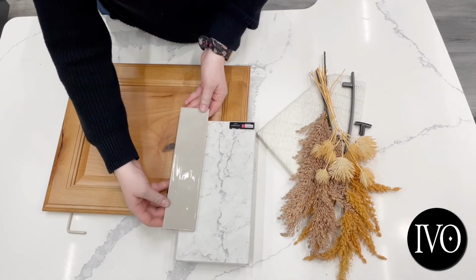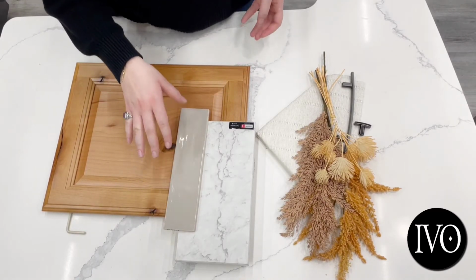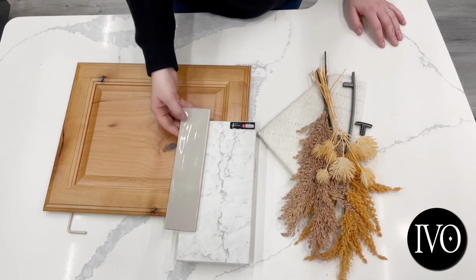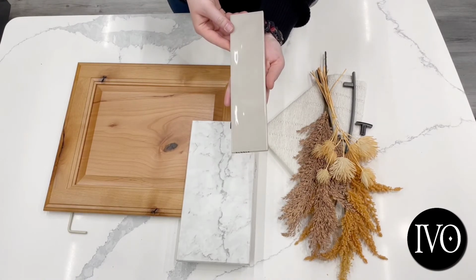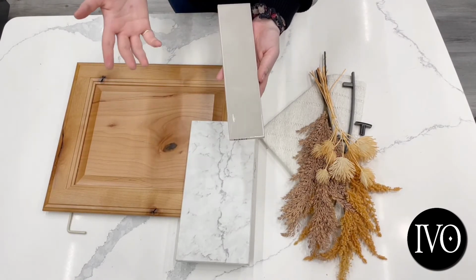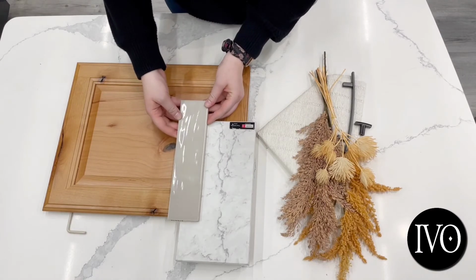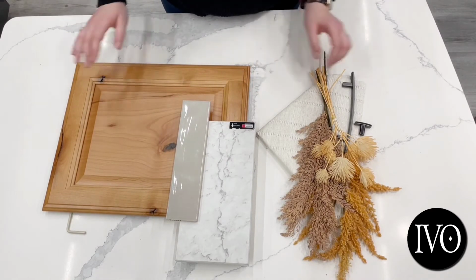We did go with a simple handmade ceramic tile. This handmade tile has a little bit more texture than a standard subway would, just because it is handmade. Each piece is unique. So we're going to pair that with the countertop and the door.